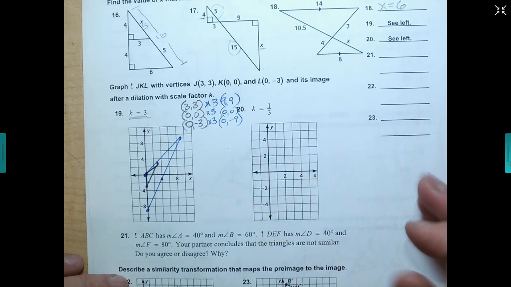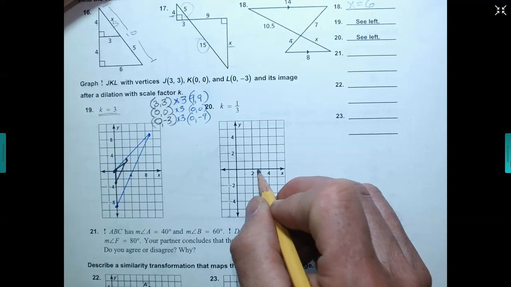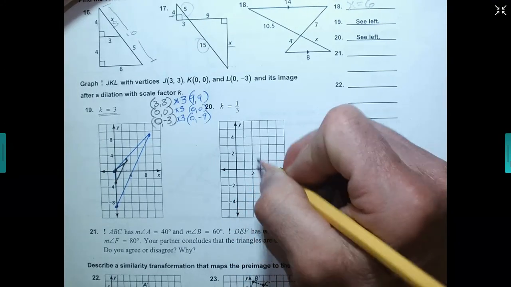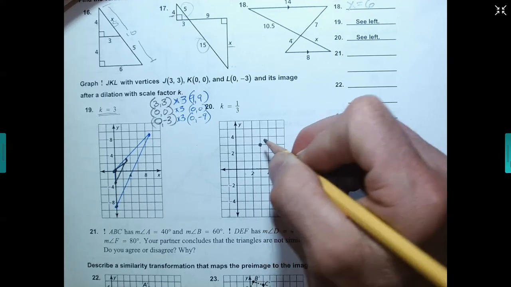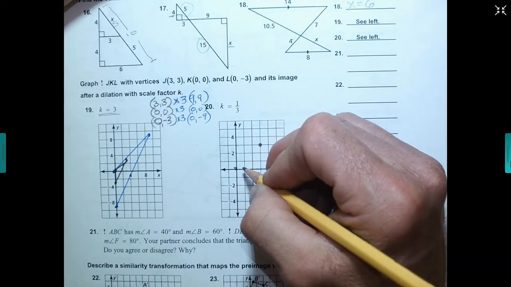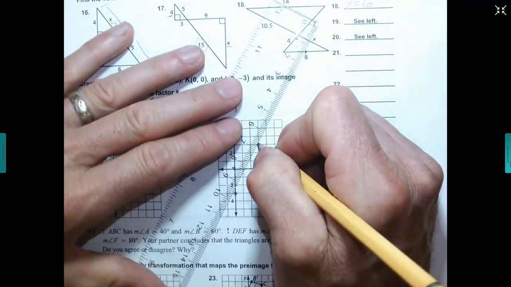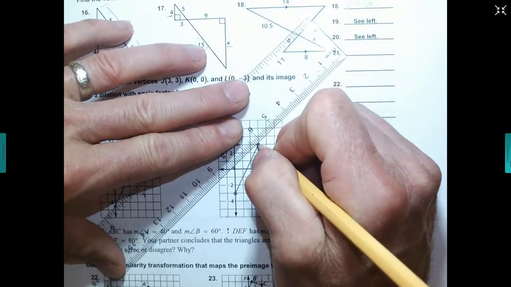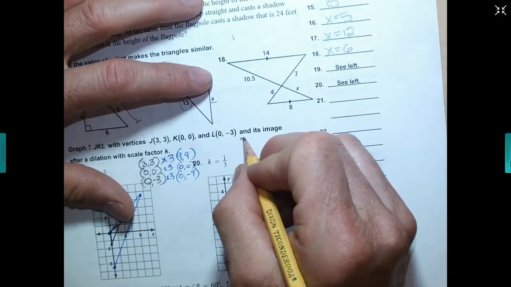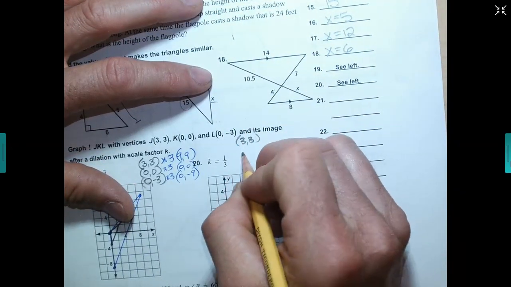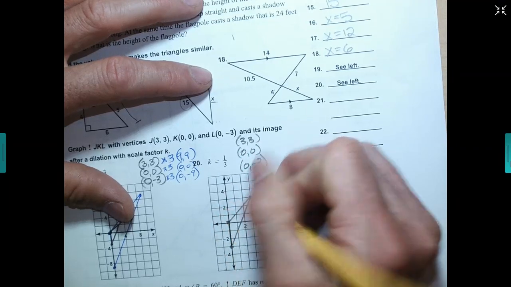So what about this one? I've got 3, 3, 0, 0, and 0, -3. So here's my original. And then it's way easier to write them down. So I have 3, 3, 0, 0, and 0, -3.